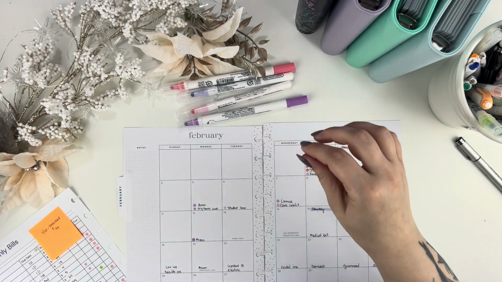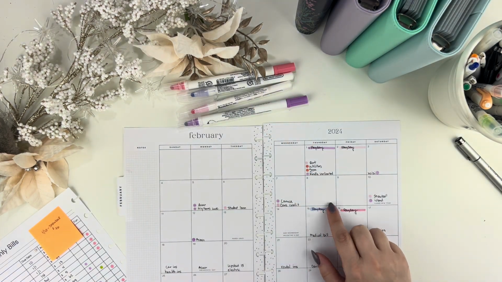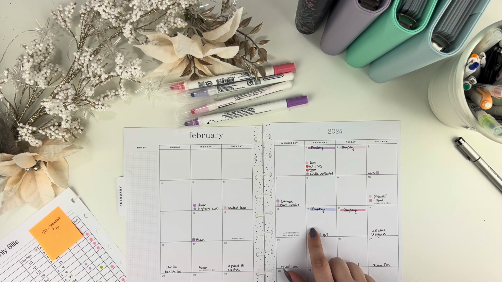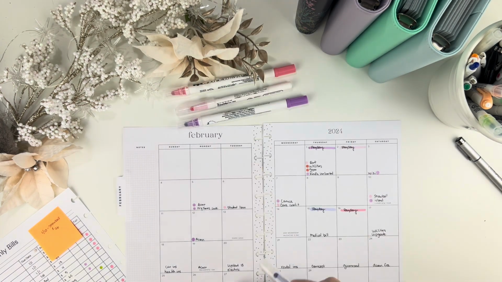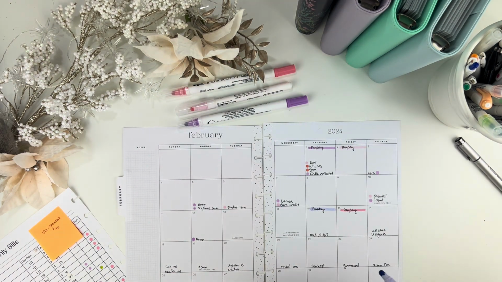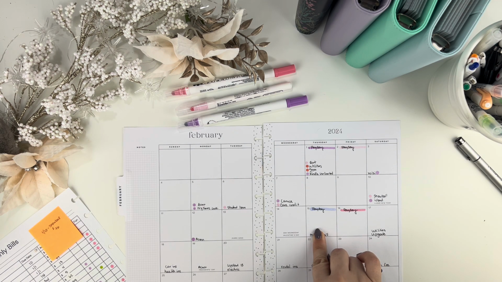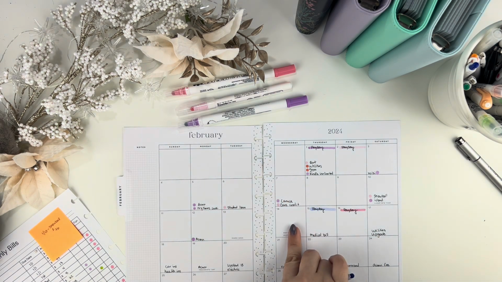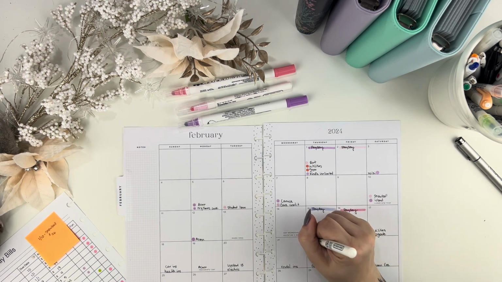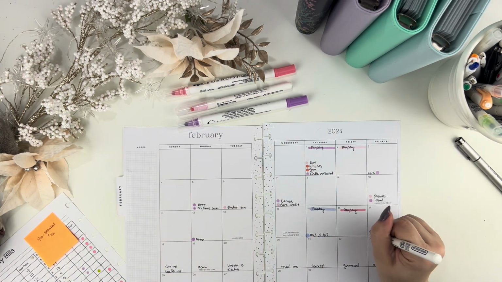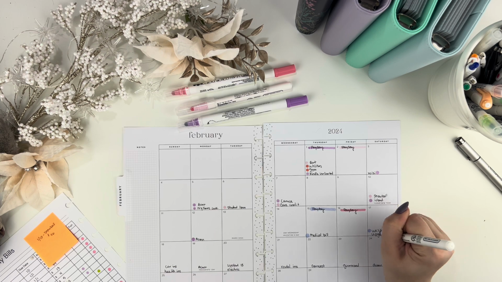Okay. Next, we've got my next part-time paycheck on the 15th, which, let's do that because that'll be that date. So I'll get 4 full work days in. Let's do medical bill. Let's do utilities because this is my half utility payment.